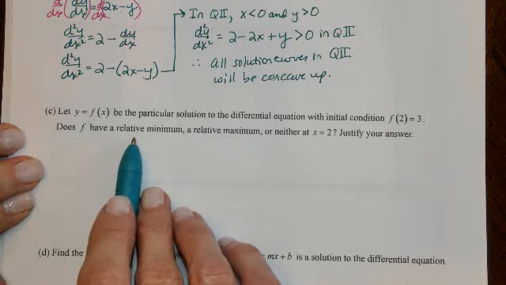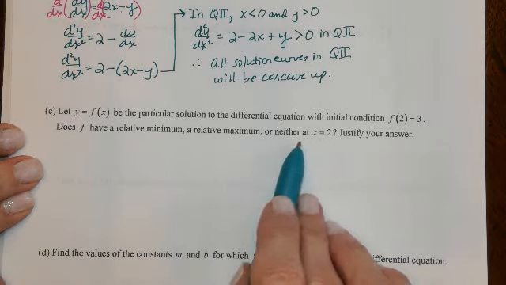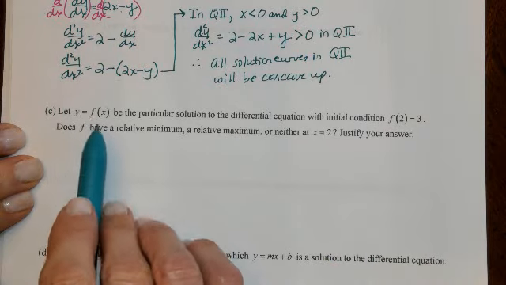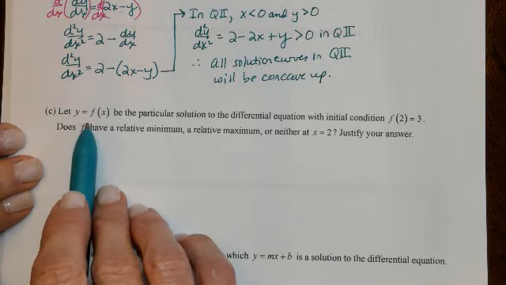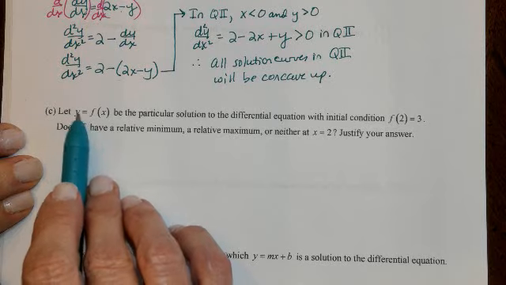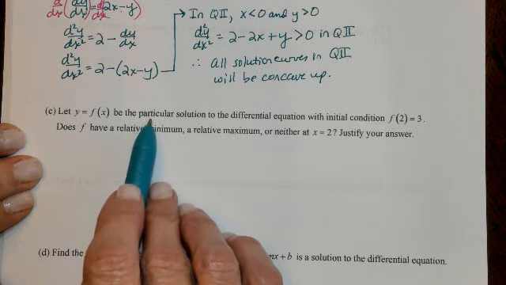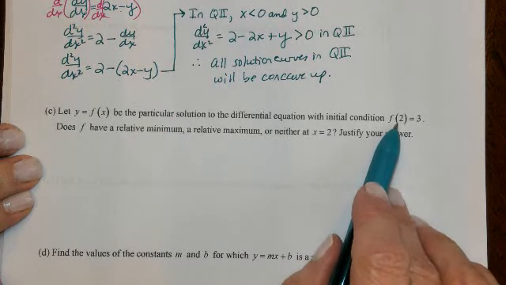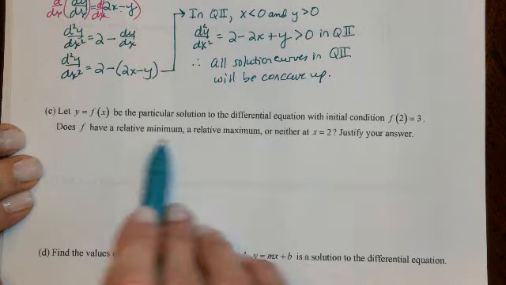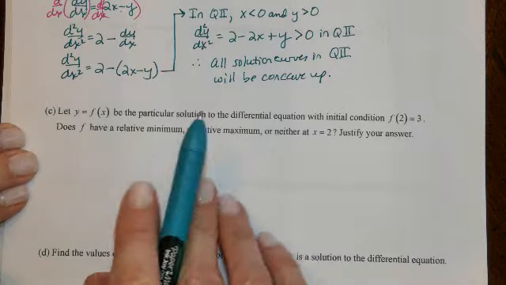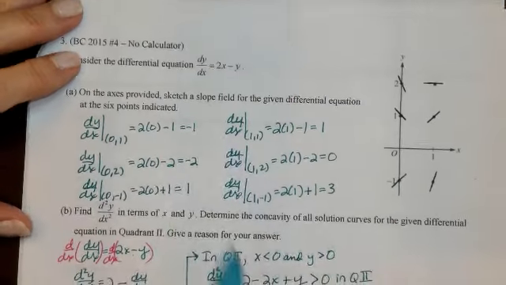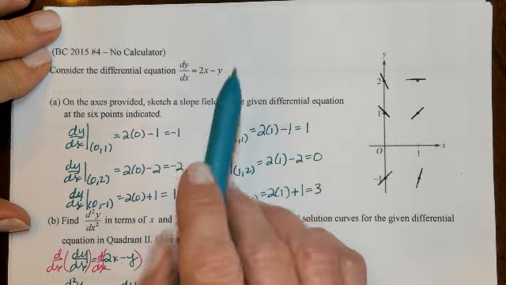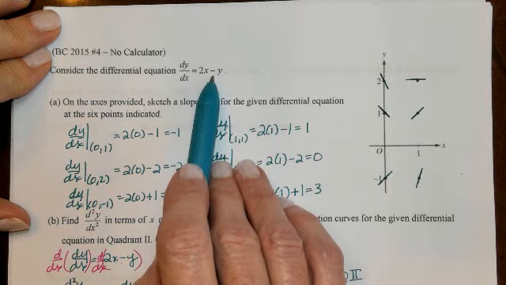Does f have a relative min, relative max, or neither at x equals 2? All right, they are not asking us to find the particular solution. They're saying let this be a particular solution, the particular solution with this initial condition. And then they're asking us something about that. And while I'm thinking about it, for this particular differential equation, we cannot separate this.